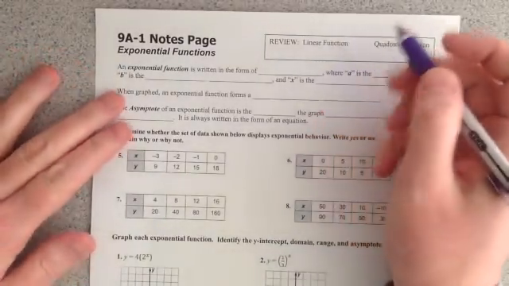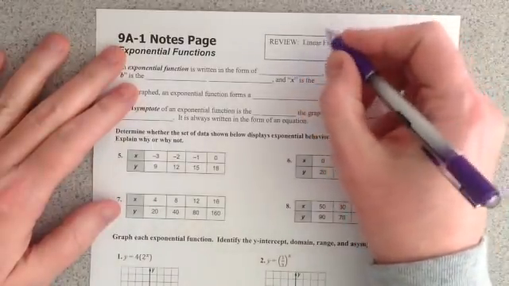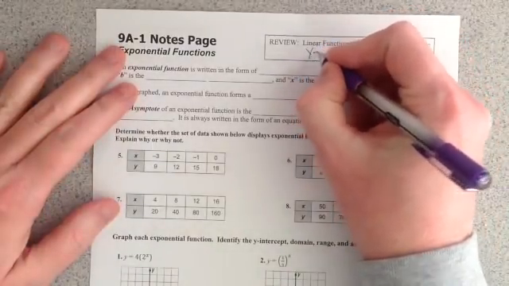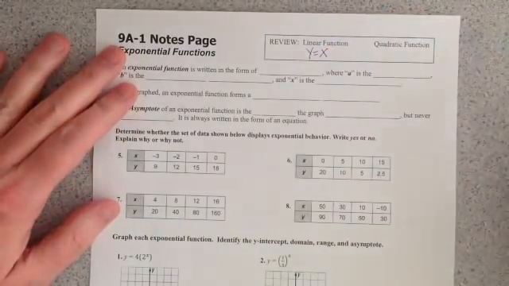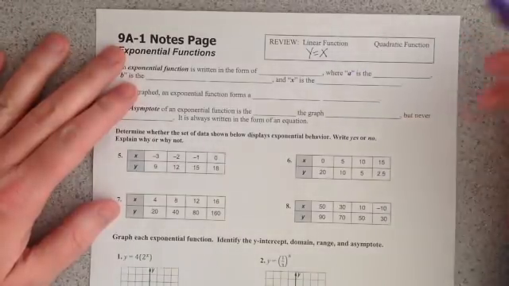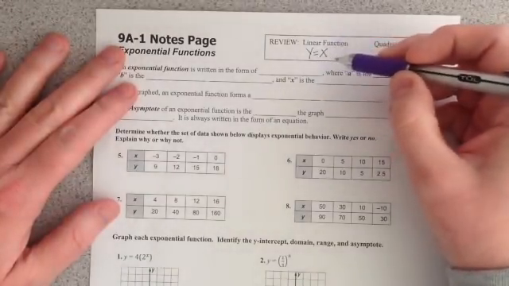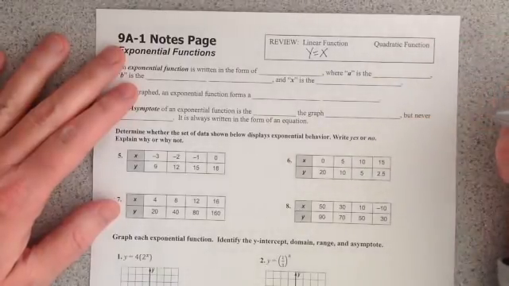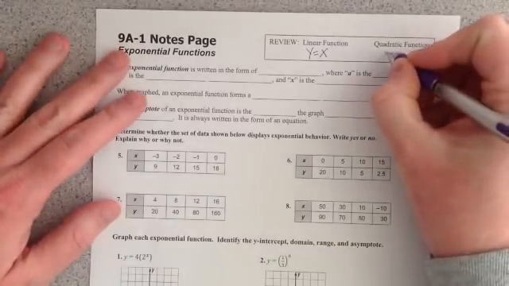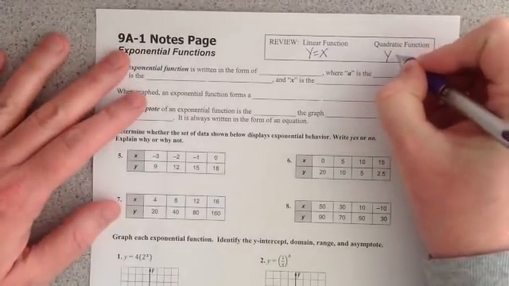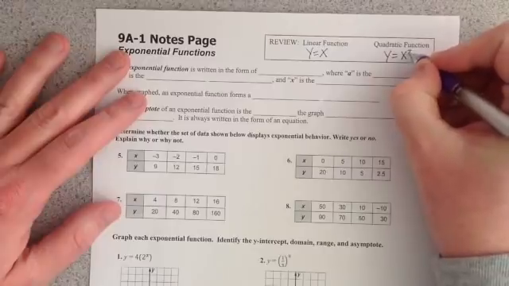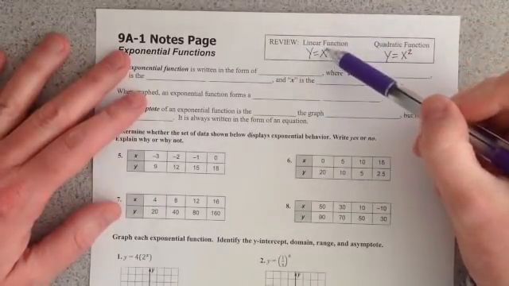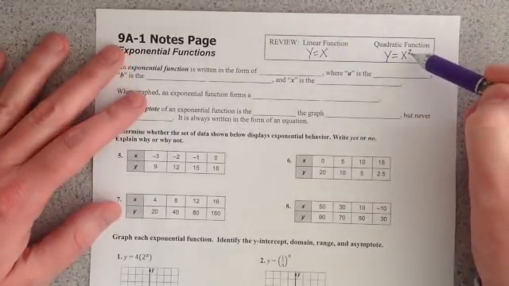We did linear functions, and if you remember linear functions, the parent function was y equals x. You might have seen it as y equals mx plus b or something like that, but the parent function for linear is y equals x. And we looked at quadratic functions as well, and in quadratic functions they formed a parabola, and so the parent function for quadratic functions was y equals x squared. Linear just has an x, quadratic has an x squared.